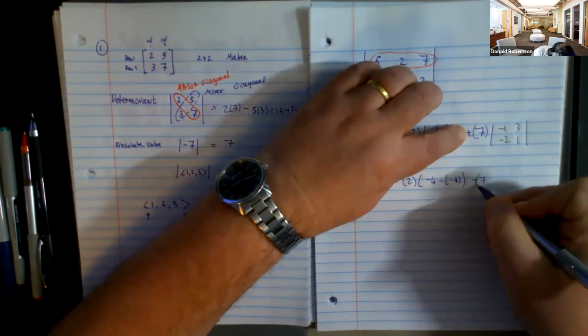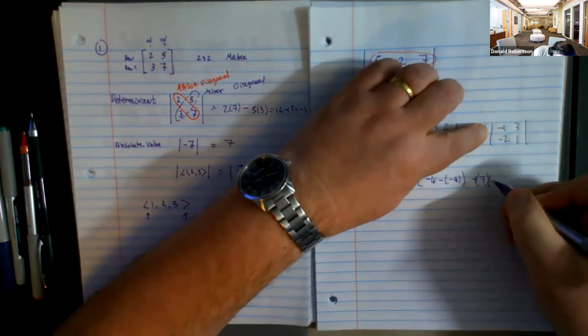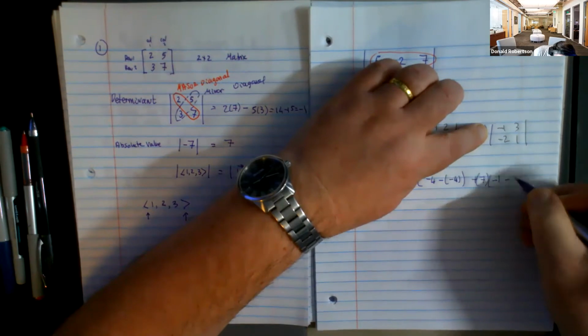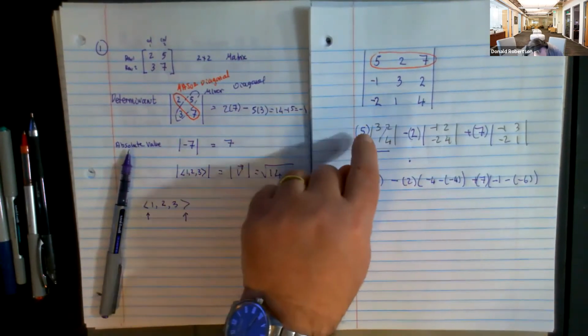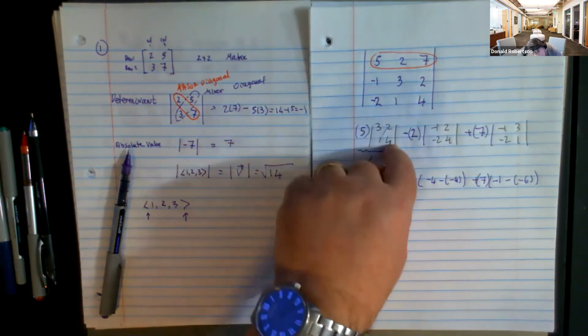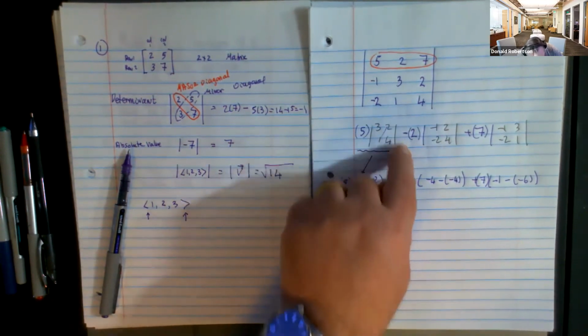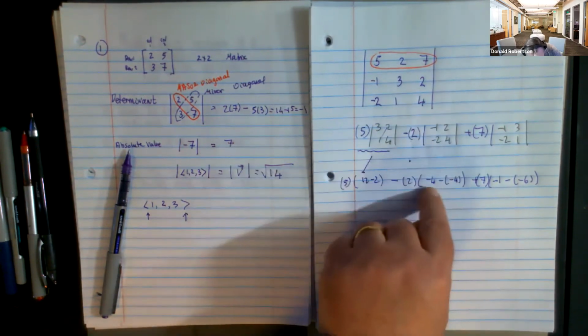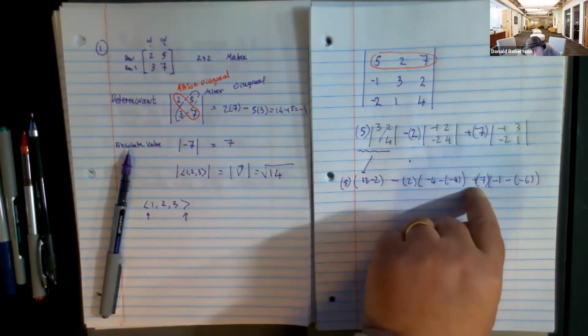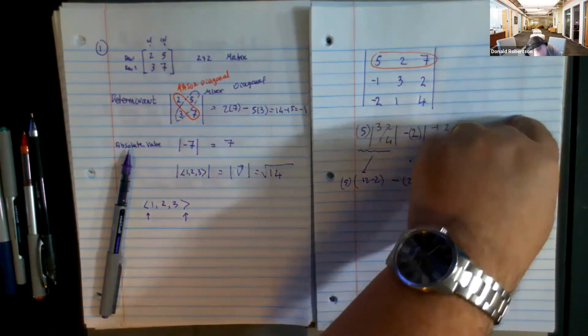Plus 7 times major diagonal -1, subtract -6. Let me slow down that again. 5, yeah. 12, take away 2, check. Subtract 2, yeah. -4, take away -4, yep. 7, yeah. -1, take away -6.